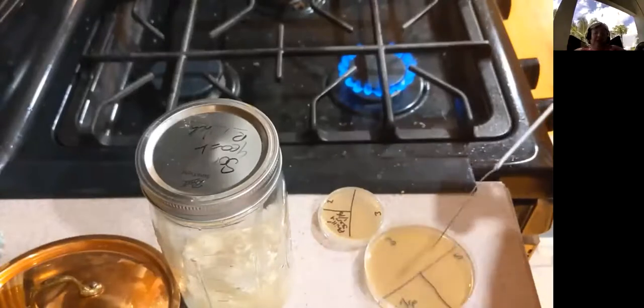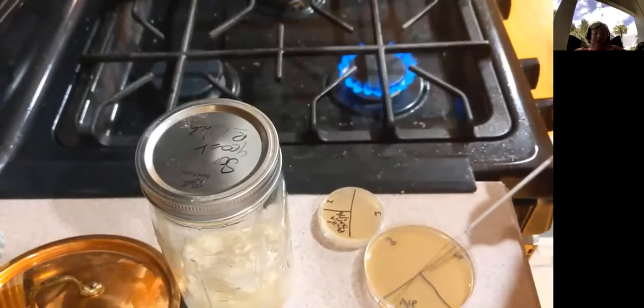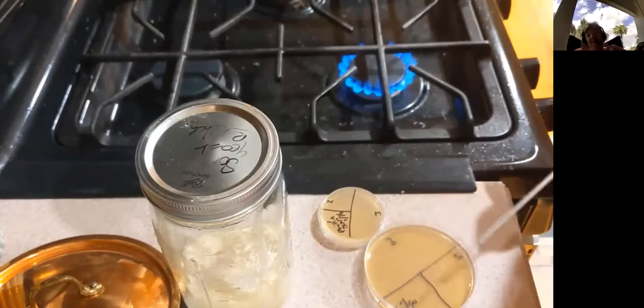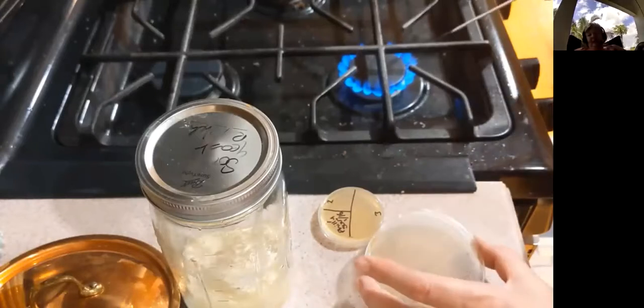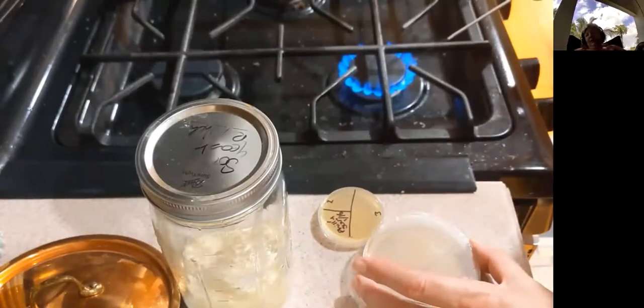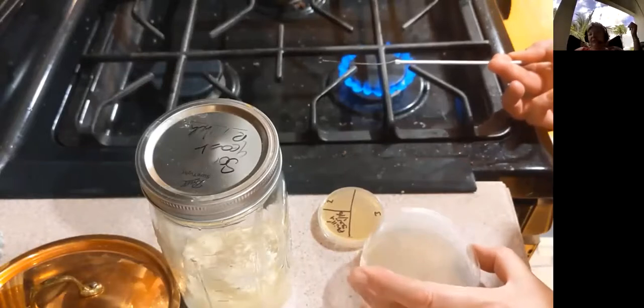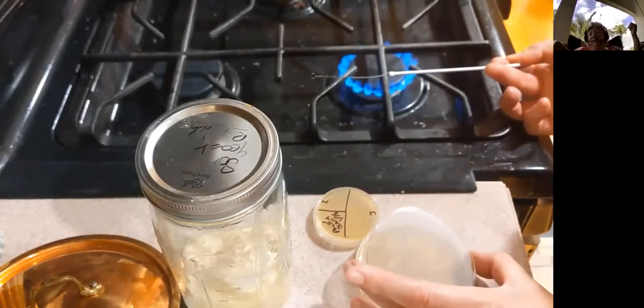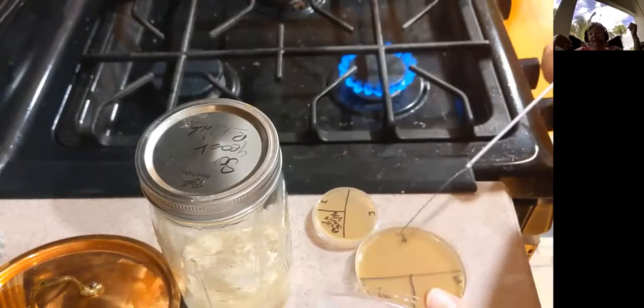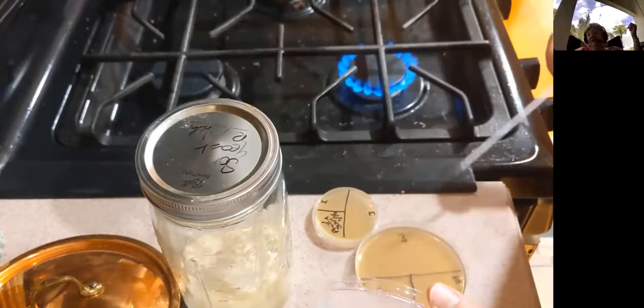I'm going to then spread it in segment 1, just a little bit. Close my lid, sterilize my loop again by heating it up red hot. That gets rid of any of the yeast or bacteria that we'd already picked up. I let it cool. I'm now going to come back to the plate. I'm just going to cool it on the side.